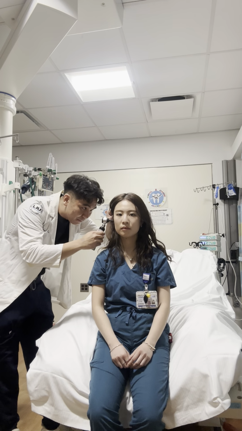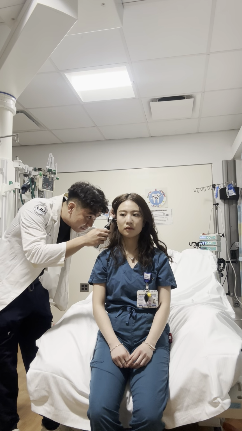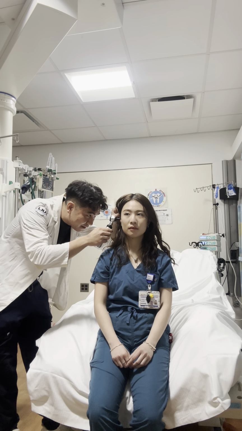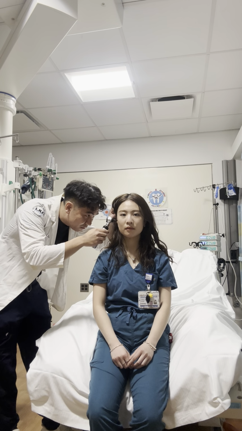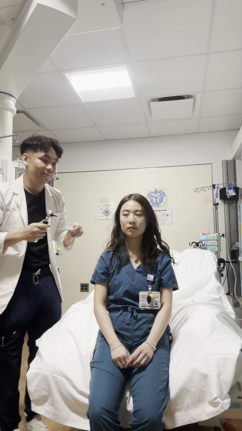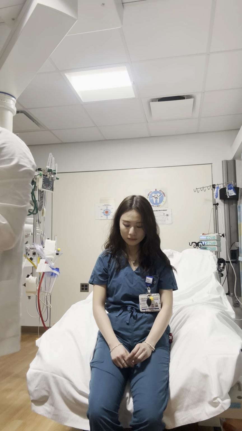So pulling the auricle up and back. Cerumen is present. There's no inflammation, no edema, no drainage. Tympanic membrane is fairly gray and no scarring. Malleus and pars tensa is normal. Cone of light is at 5 o'clock. So your ears are in normal range.